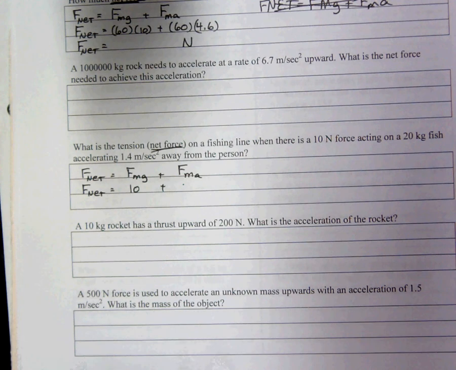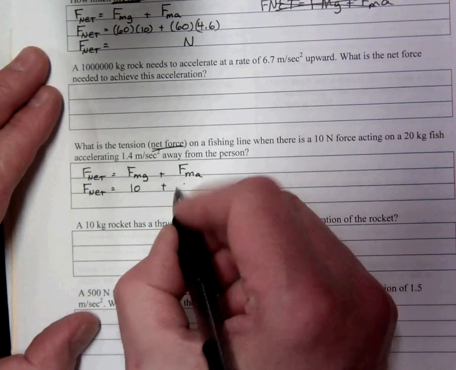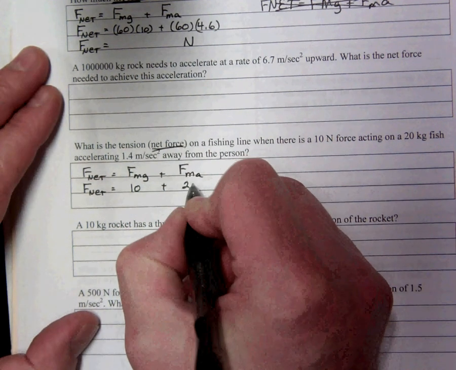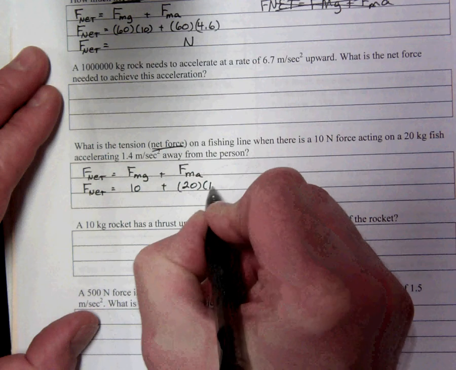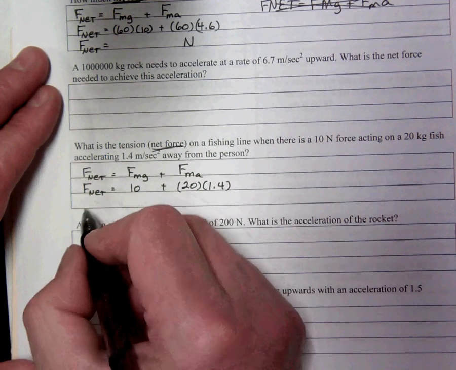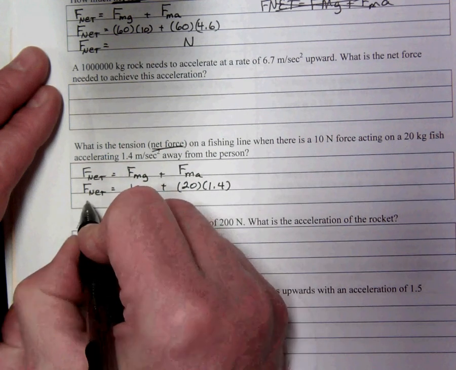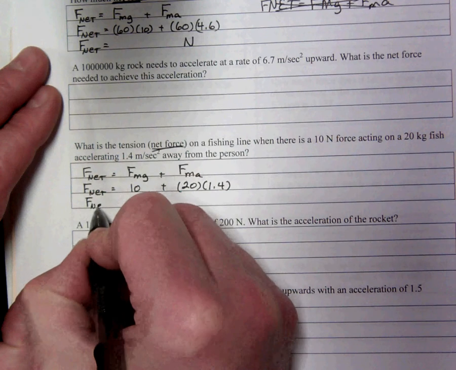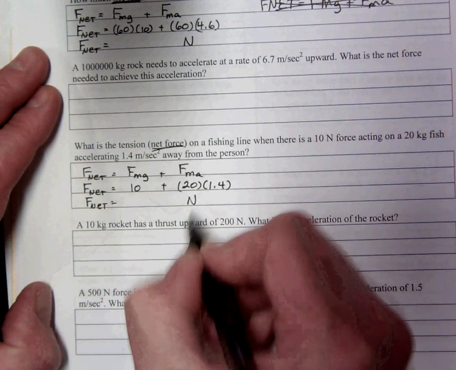Well, remember, if you're pulling one way and the fish is pulling the other way, that line's got to take care of both of y'all. So we need to add these things together. And since I'm wanting the net force, my F net will be in newtons.